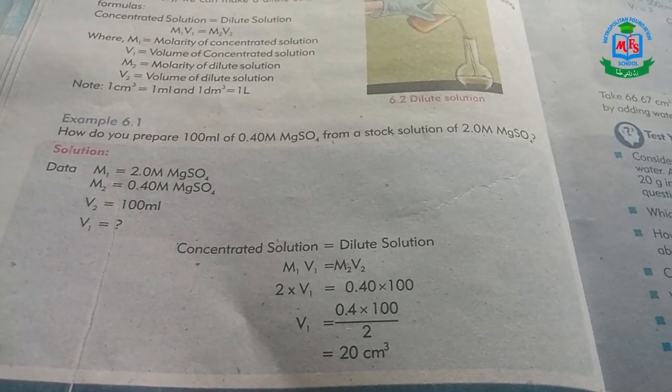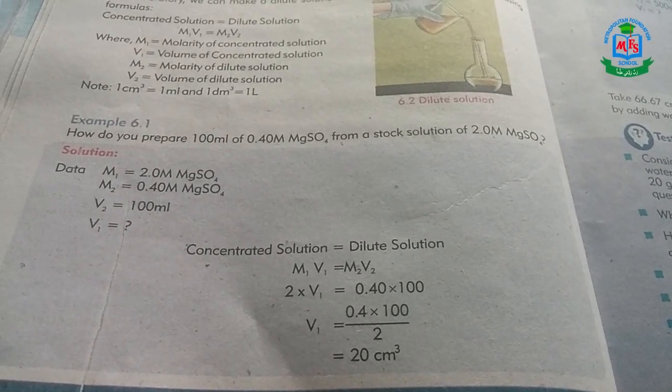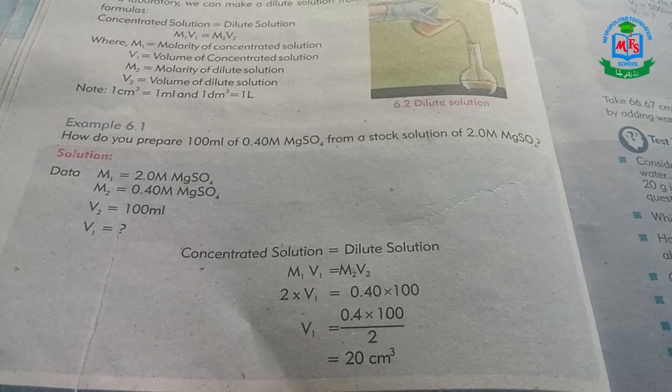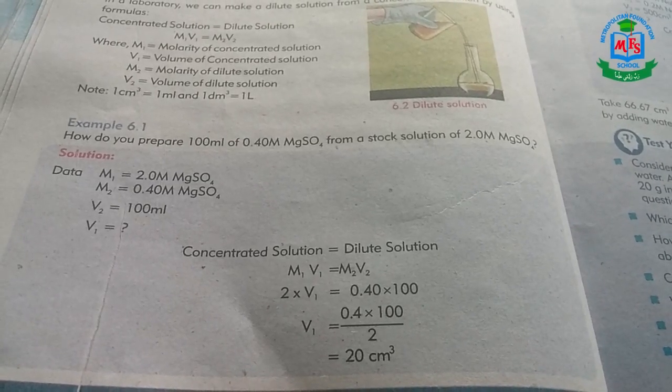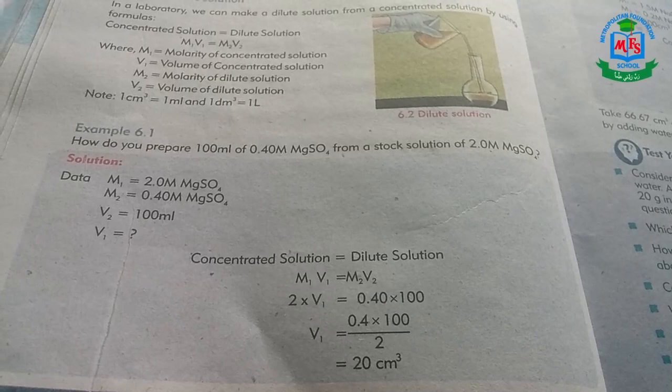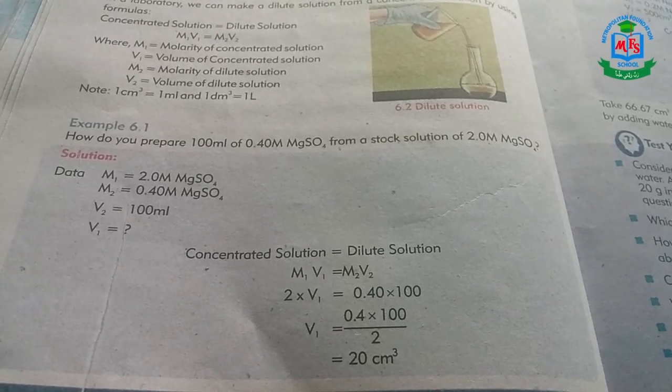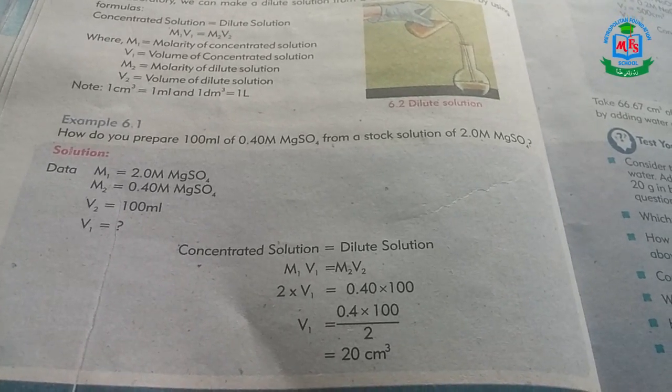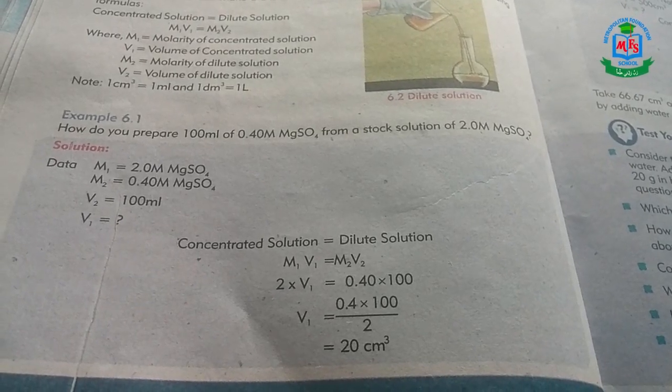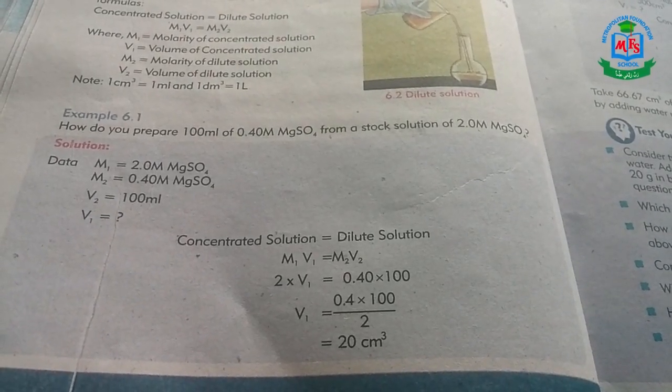Next, the molarity given in the numerical is 0.40 molar magnesium sulfate. This is represented by M2, and the value of M2 is 0.40 molar magnesium sulfate solution.